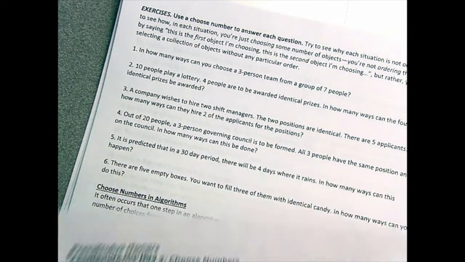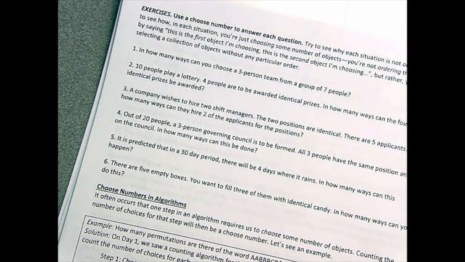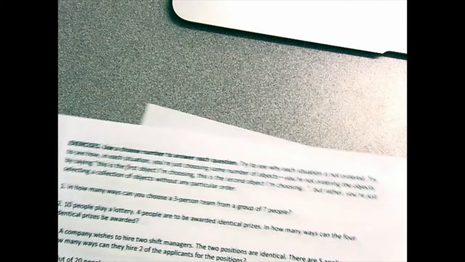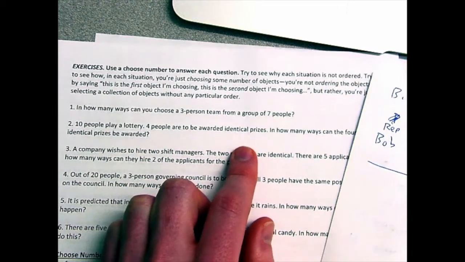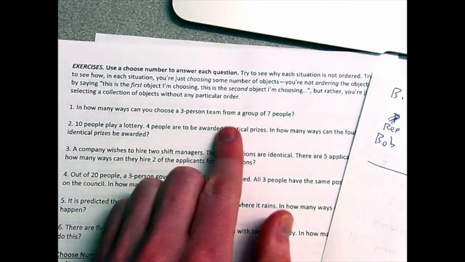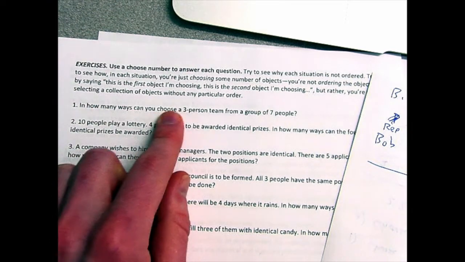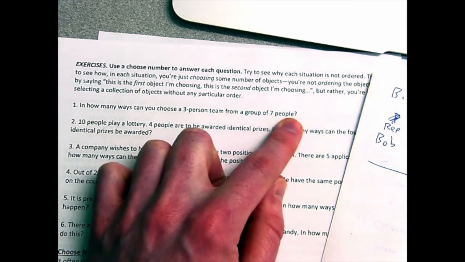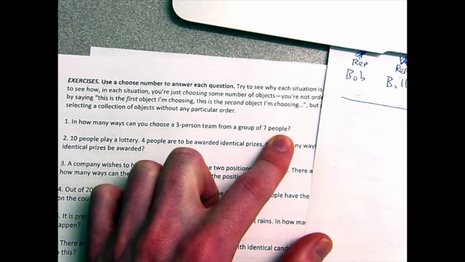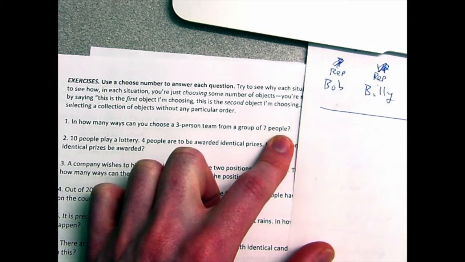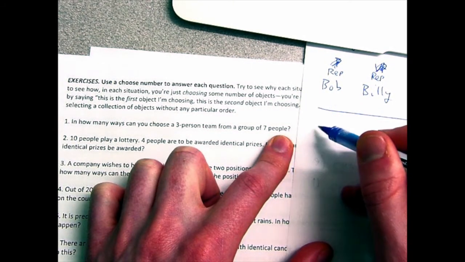Okay, so I just want to do probably a couple of examples here just to show you how straightforward this actually is, despite all of the abstract stuff. Use a choose number to answer each question. Number 1: in how many ways can you choose a 3-person team from a group of 7 people? Well, all you're doing is choosing 3 objects out of 7 objects. How many ways are there of doing that?